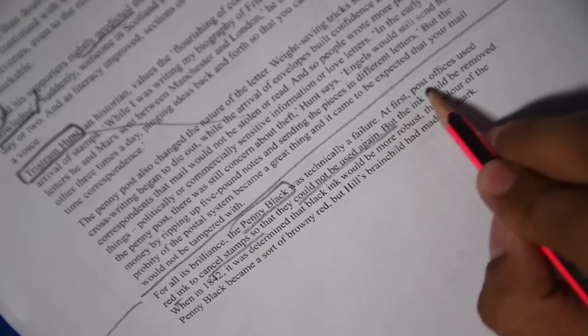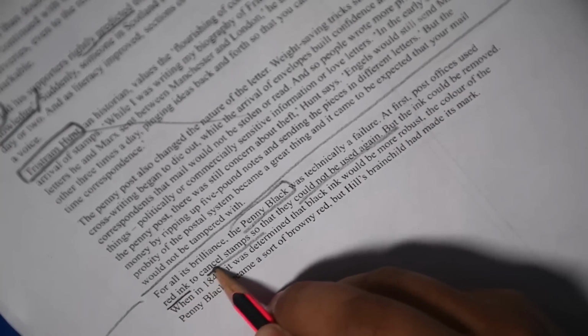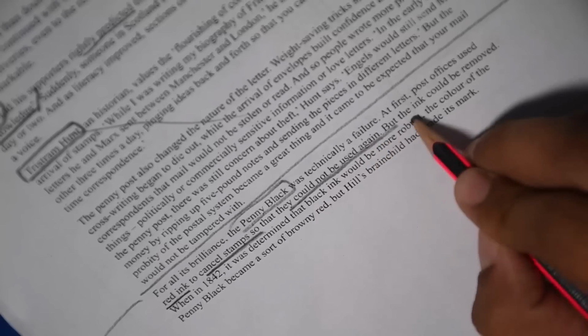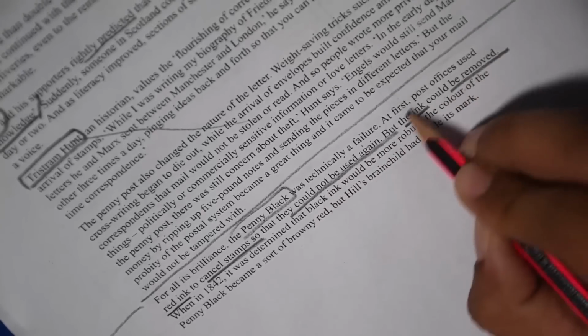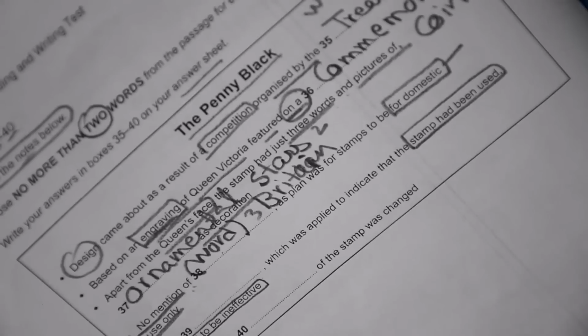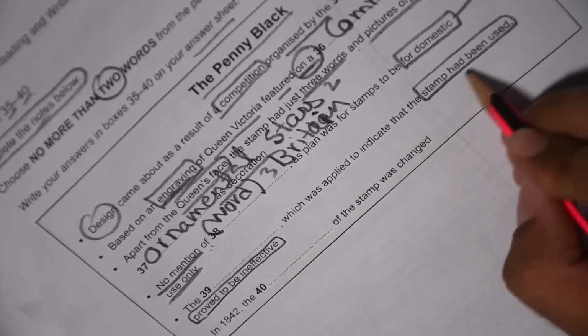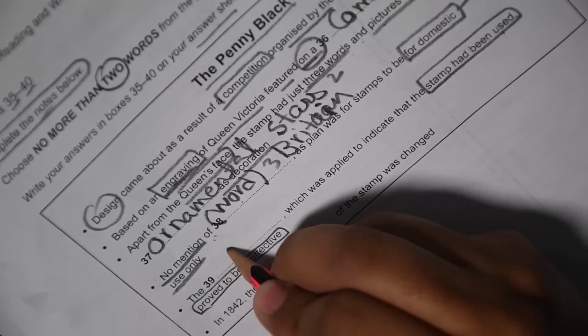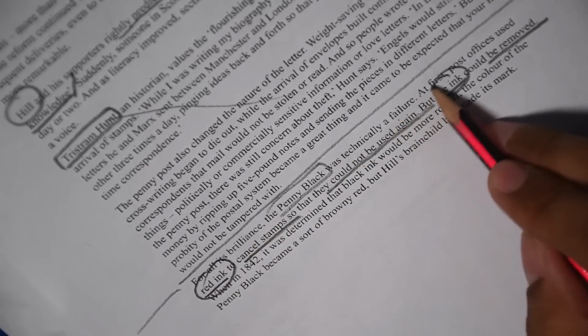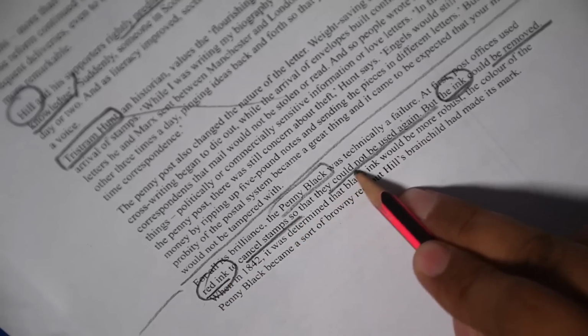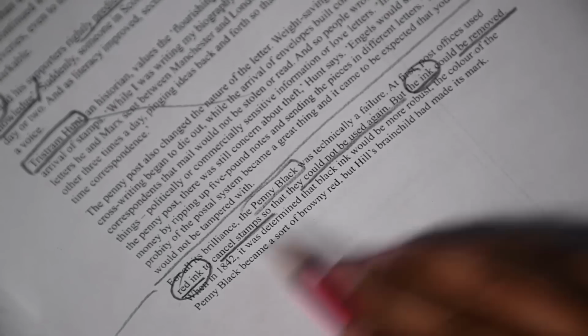They say here, at first post offices used red ink to cancel stamps so that they could not be used again, but the ink could be removed. So the dash which was applied to indicate the stamps had been used, the ink. Why ink? Because they say here, for all its brilliance, penny black was technically a failure. At first, post offices used red ink to cancel stamps so that they could not be used again, but the ink could be removed. Right, ink could be removed when in 1842 it was determined that black ink would be more robust. So actually that was ink.